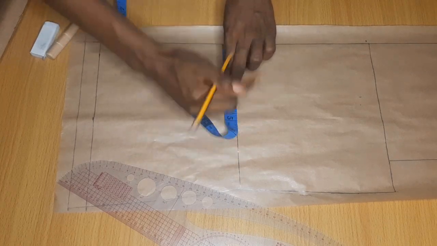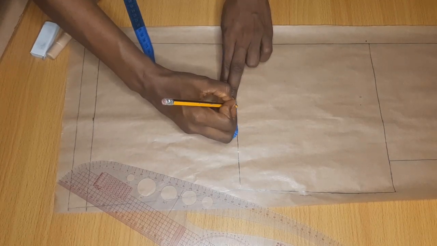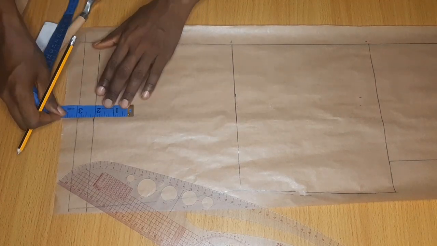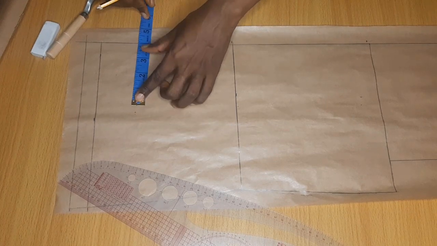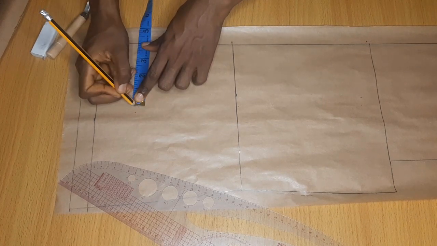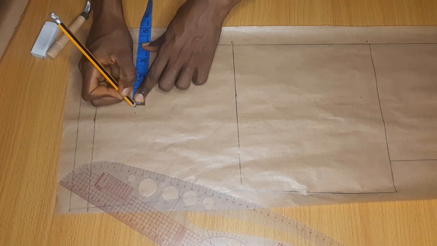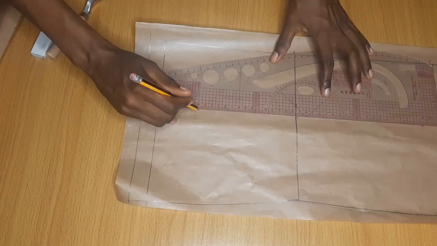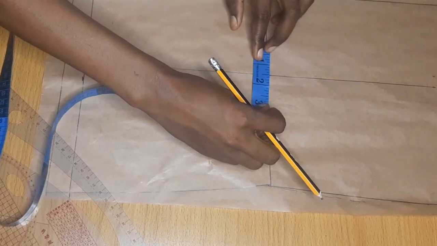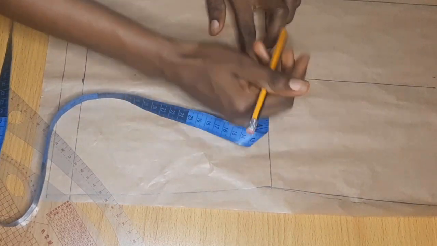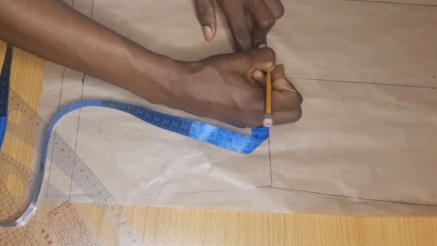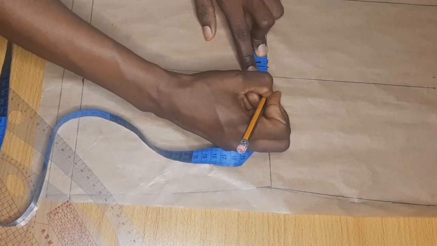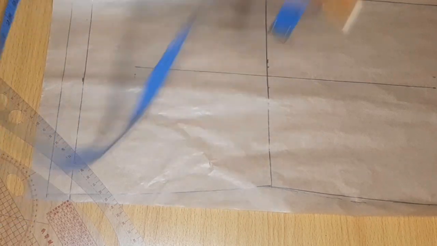Then afterwards, I also took the measurement of my nipple to nipple distance, which we are working with 3.5, then plus the 0.5. So afterwards, I also went down to the waistline and also took the measurement of the nipple to nipple distance. So at the hip line by 2 inches to get the point, that is our dart point.